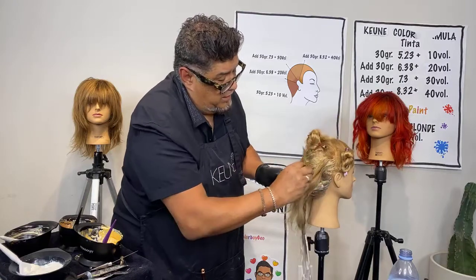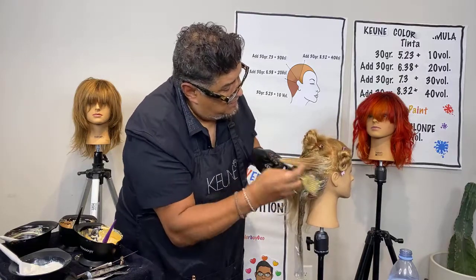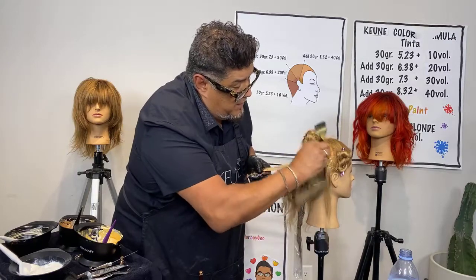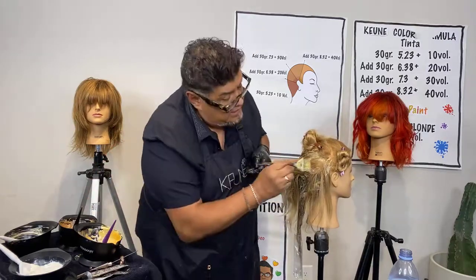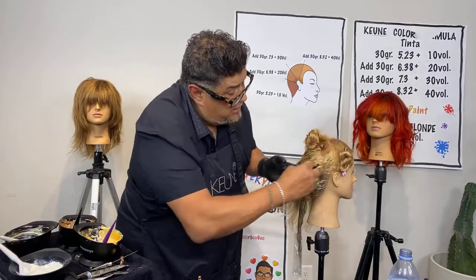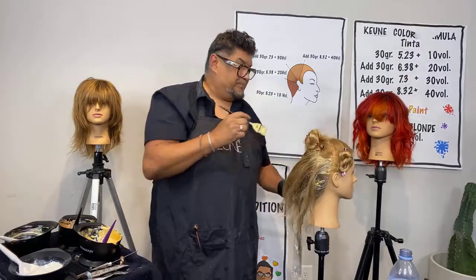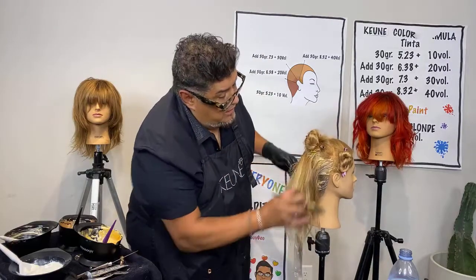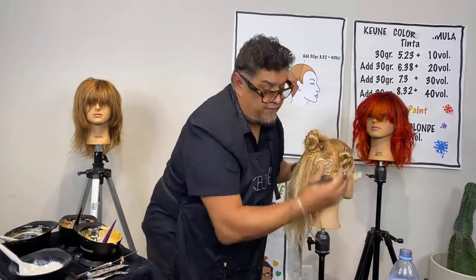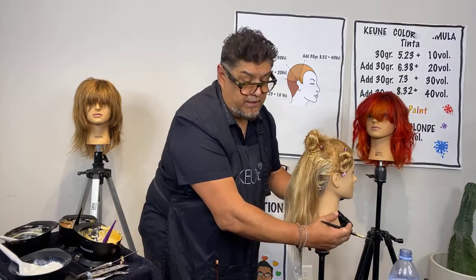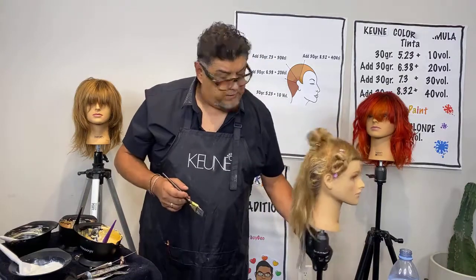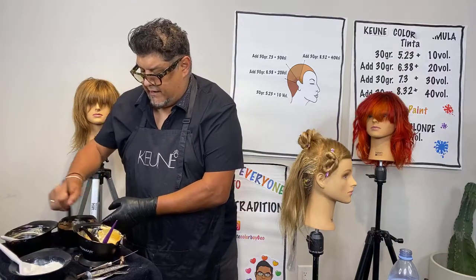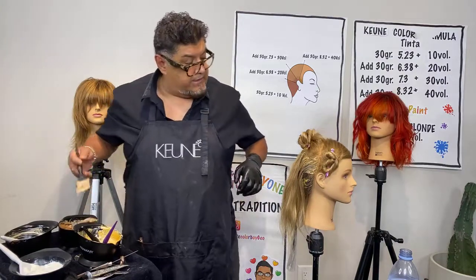So we're going to go here. Now this is going to be all the way. I'm leaving the sides completely different because I want to handle those differently when I do my application, because what I want to do is concentrate on the layers of the haircut that are going to be created within that area. So now that I've completed that, I'm going to add my next color, 30 grams, 638.